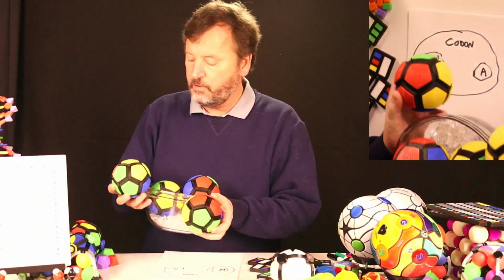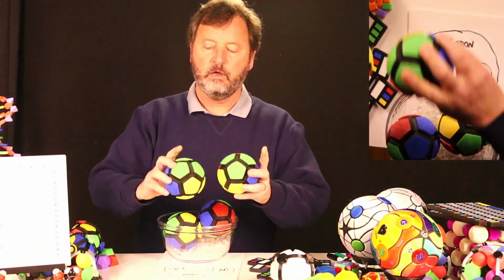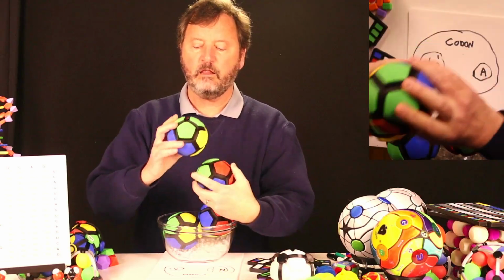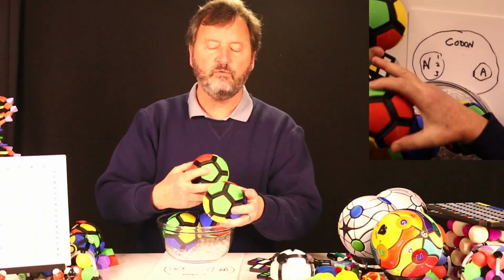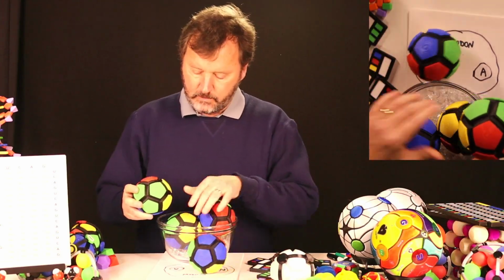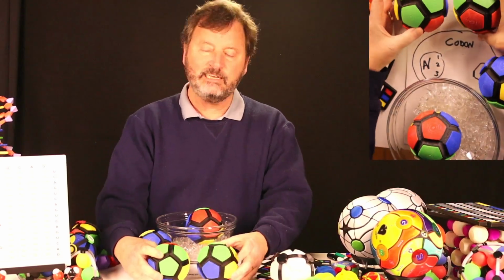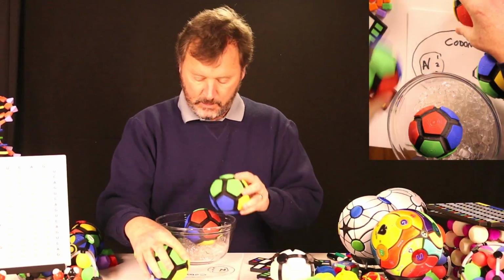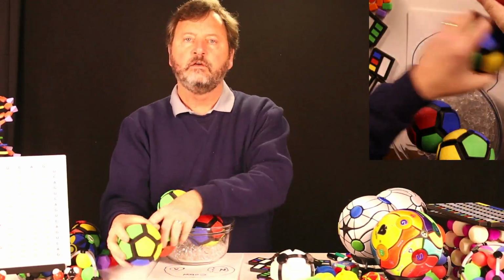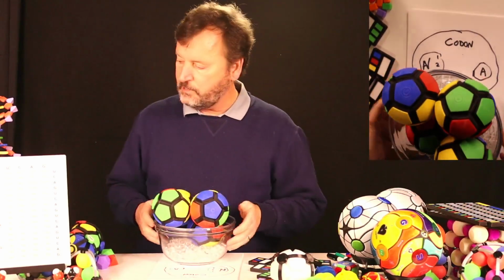Okay, these two are equivalent, but they're mirrors because they go green, red, yellow, blue. But this one goes green, red, blue, yellow, and then this one here. They're almost identical. There's just a slight shift. So there's 4 ways to do it. 2 of them are mirrors, and then the other 2 are just slight shifts on those 2 mirrors.